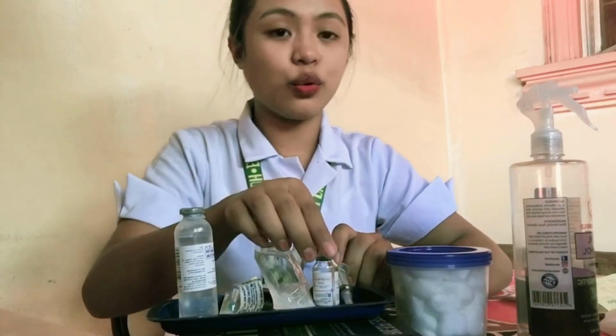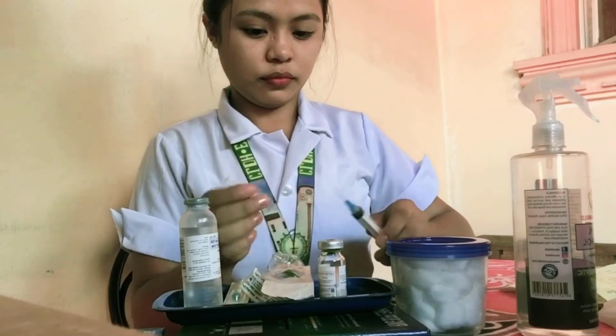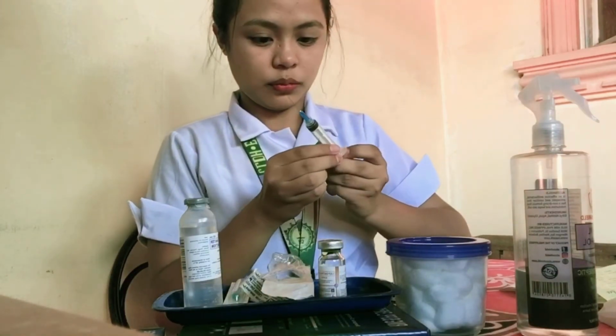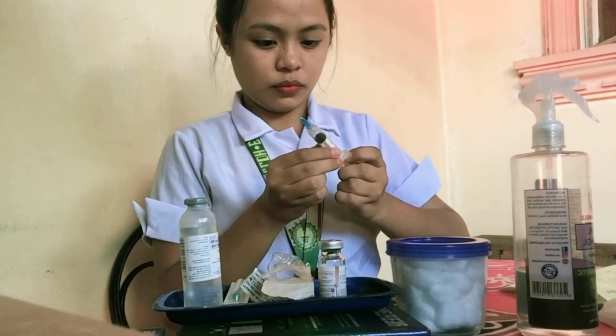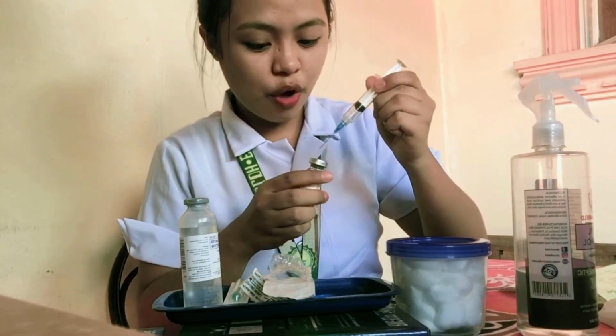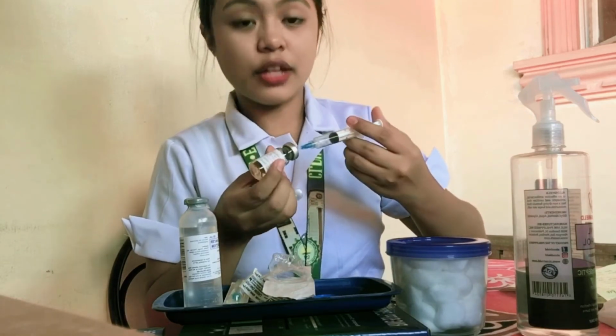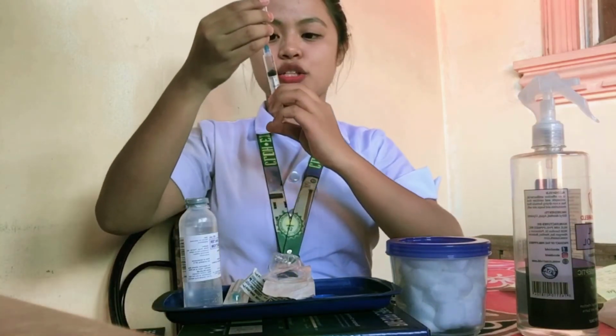Let's assume that we need to inject 2 ml of the powdered vial. So now we need to get 2 ml from our vial. We inject at the center of our vial carefully, and we need to get 2 ml.